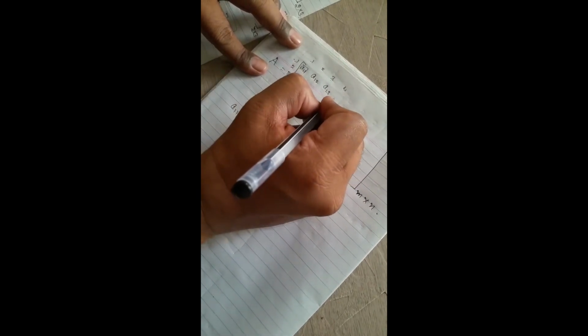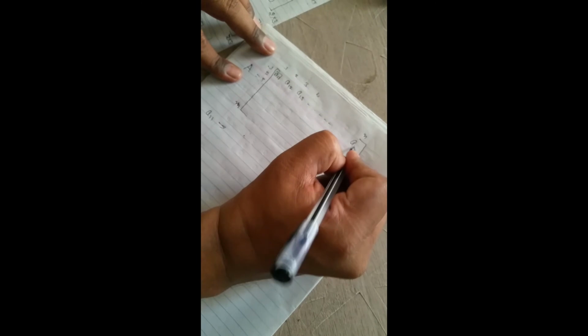First row, first column we write as A11. When you say A11, it means the element of first row, first column. The element of first row, second column we write as A12, and first row, third column A13. The element of first row, nth column we represent as A1n.